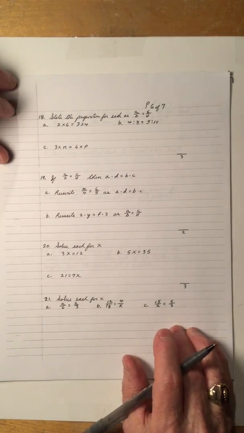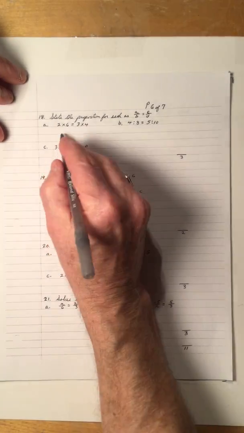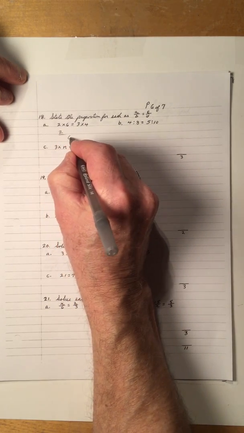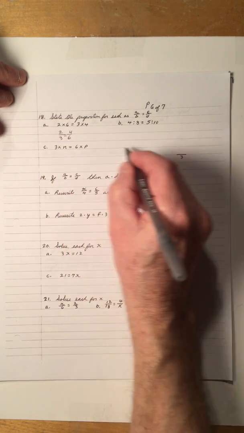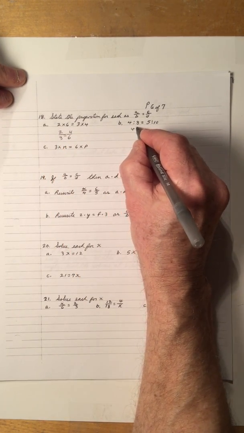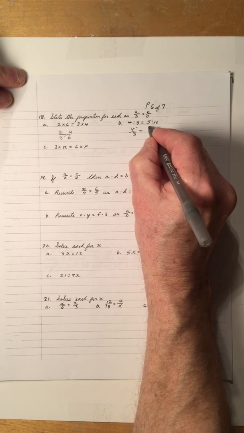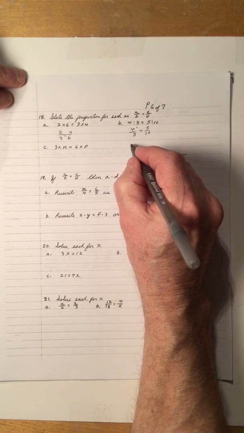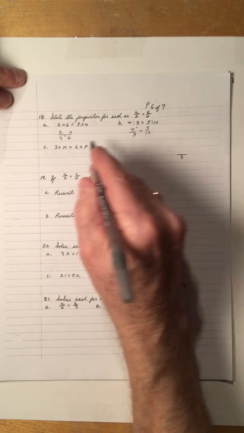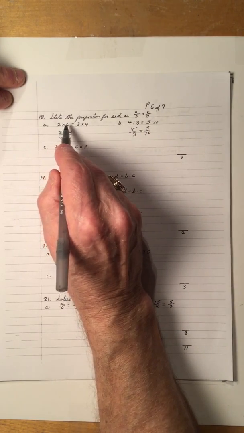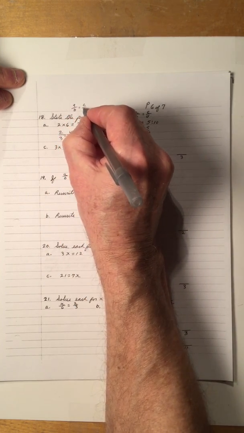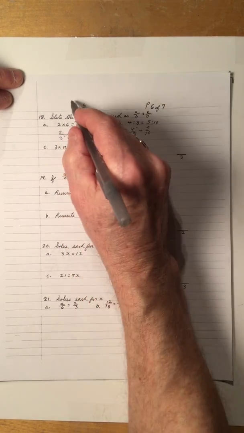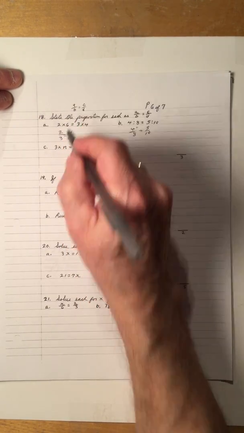Number 5, Sheet 6. State the proportion for each. So 2 and 6 go opposite each other. 2 times 6 equals 3 times 4. And that's 4 over 8 equals 5 over 10. So I want it as a proportion. There it is. Notice A times D equals B times C, because it's A over B equals C over D. When you cross multiply, A times D equals B times C.